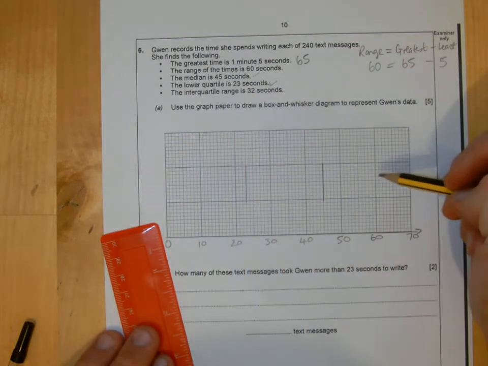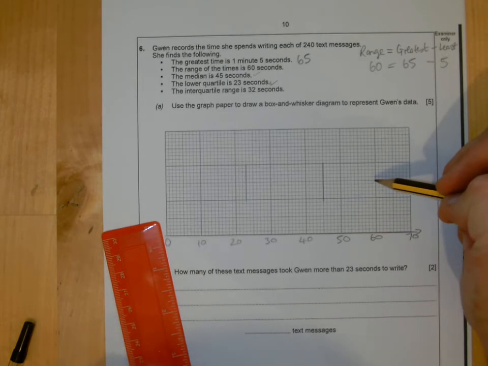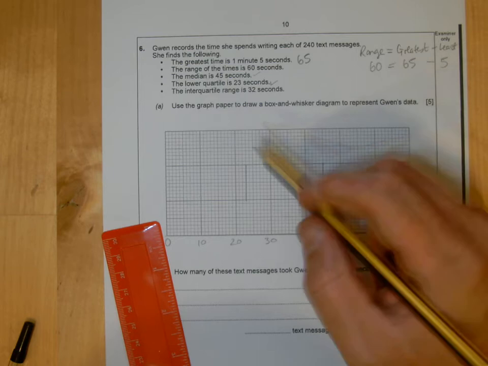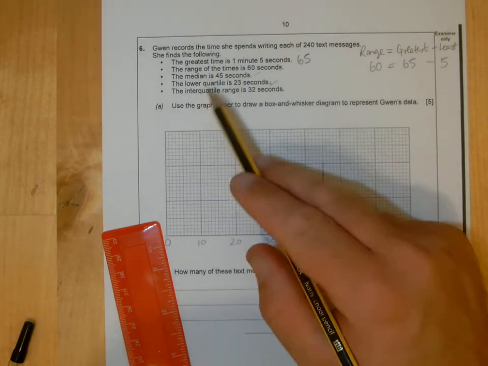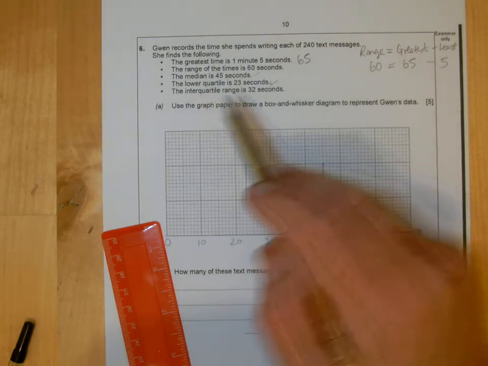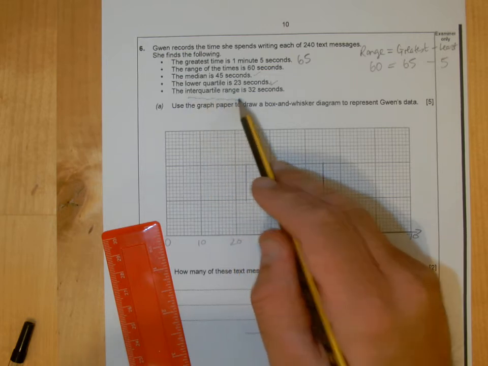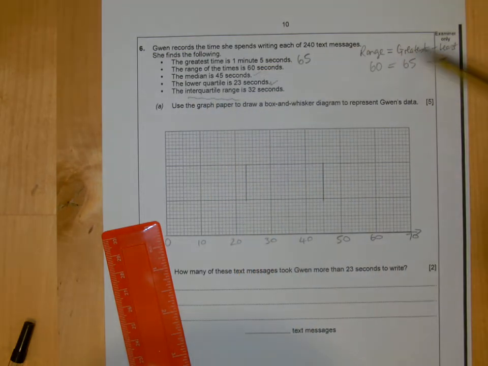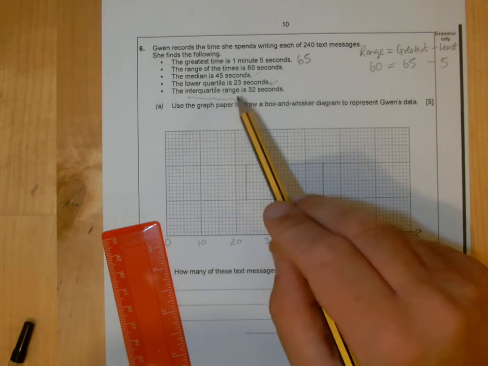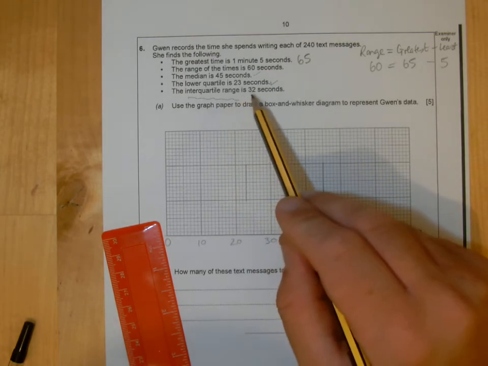And then I need my upper quartile to work out the final line, so I've got my box. Do they tell us the upper quartile? It's not there, is it? But what they do tell us is the interquartile range. Again, we've got the same idea as earlier, but this time the interquartile range. That's the spread from the lower quartile to the upper quartile.